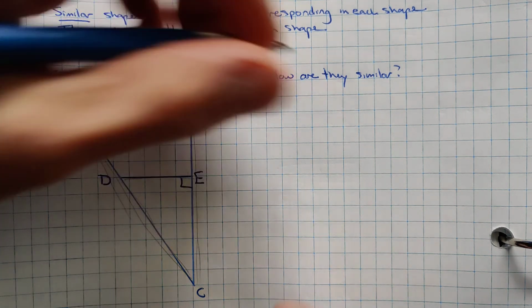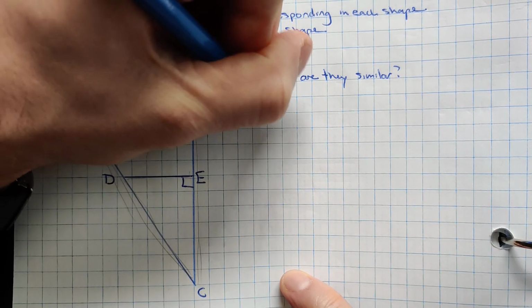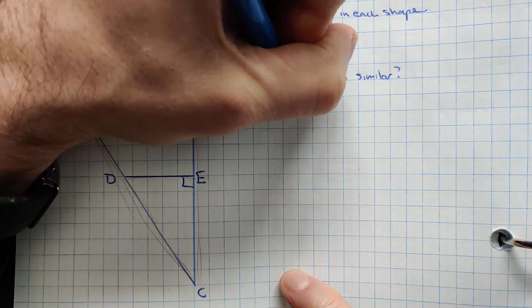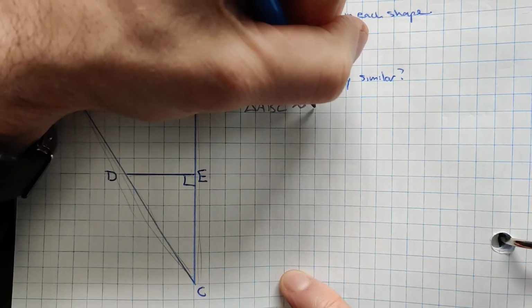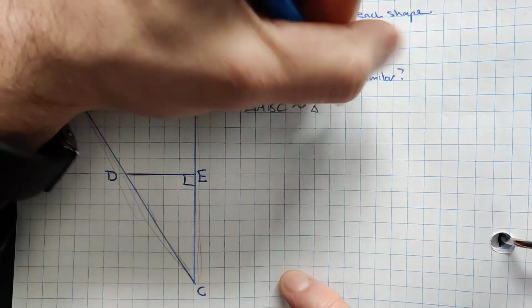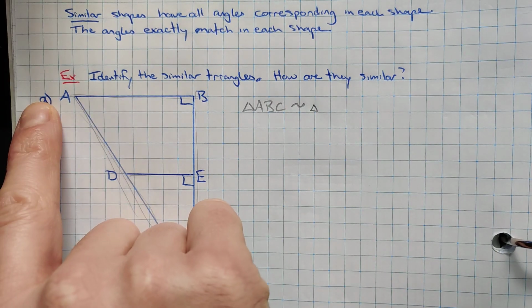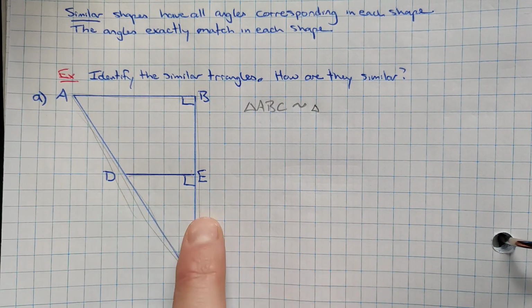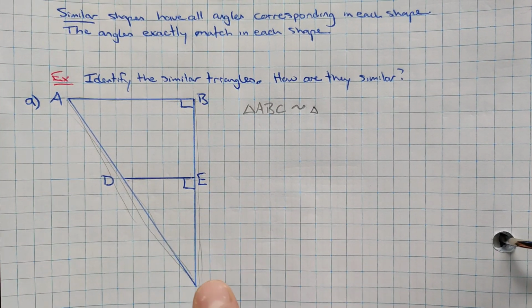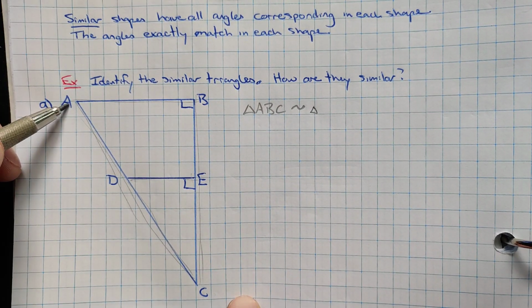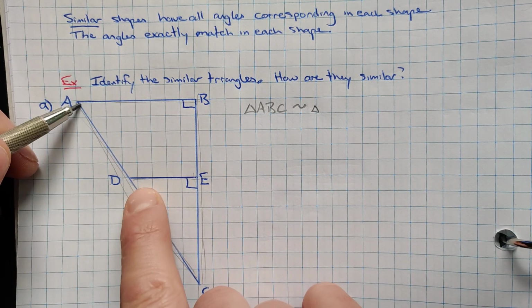Well, triangle ABC, and the notation you'll often see for similar in math is a little squiggly line like that, is similar to, and now we've got to label this right. We can't just say DEC or CDE. CDE would make sense because it's alphabetical order, but angle A and angle D, those are in the same spots.